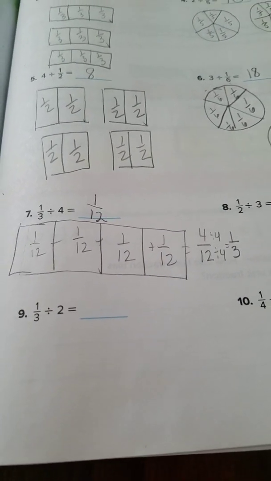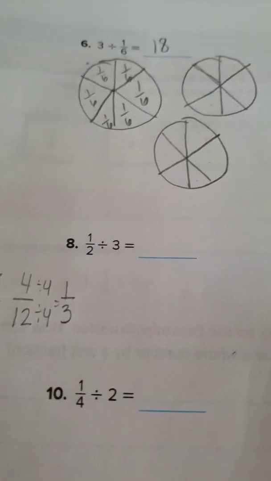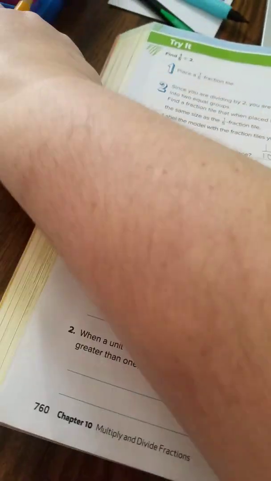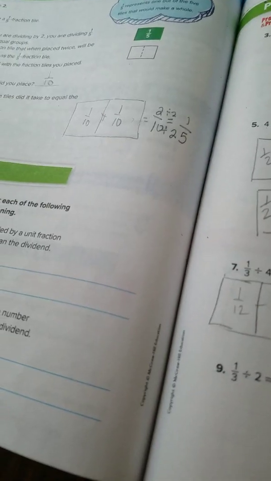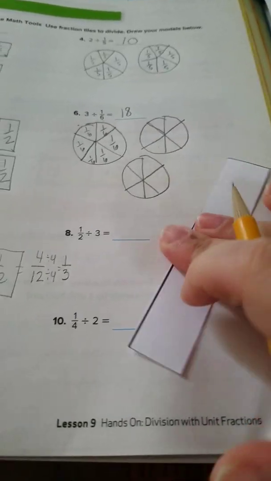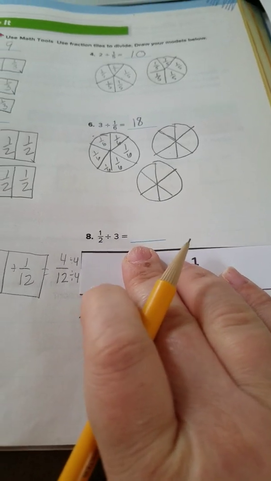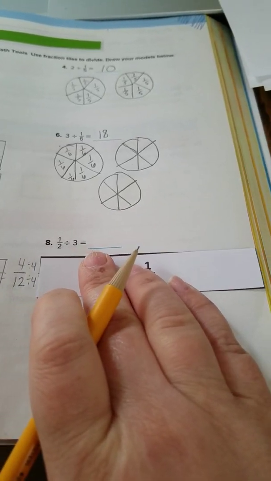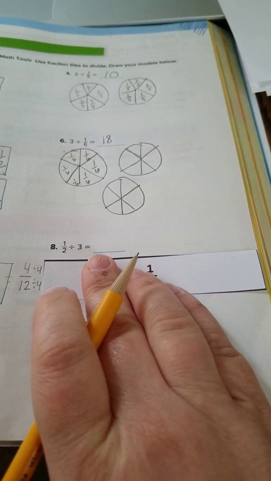All right, let's do our next one. Take a look at number 8. We need our 1/2 tile. Oh, 1/2 might not fit in there real good. I'm going to do it like this, I guess, because you see, I can't fit it. Look. Well, yeah, I can't fit it. So I'm going to do it kind of sideways.